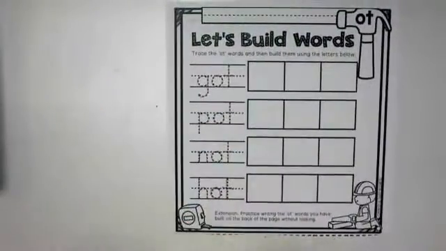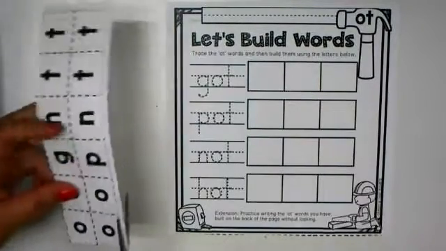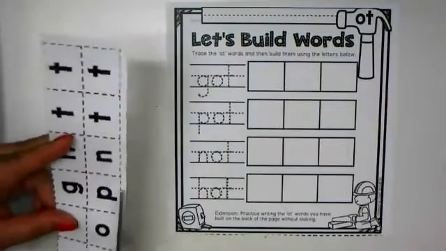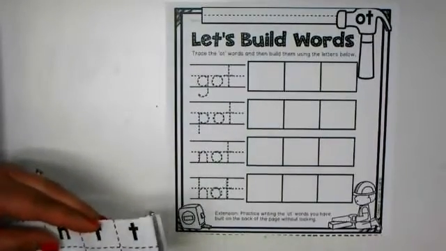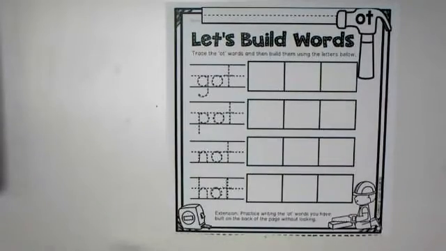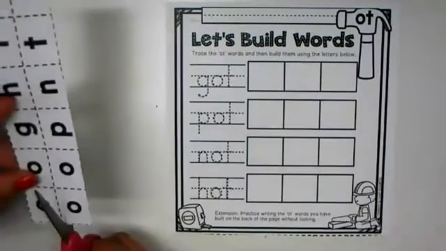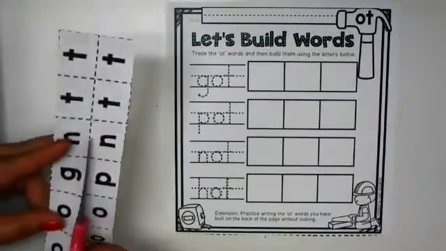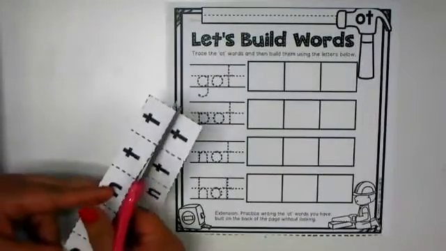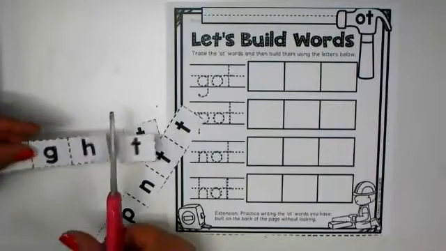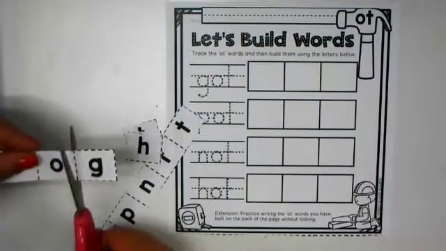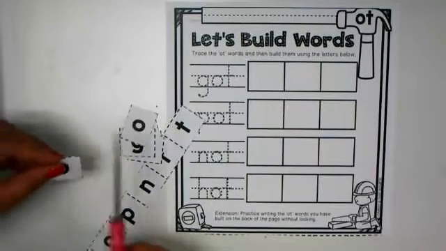Not only is this assignment good for learning how to build words, sound out words, and practice our letter sounds, but it's also great for our fine motor skills because we're cutting and gluing. There's so many things you're learning in this assignment, even if you didn't know it. We're writing, we're cutting, we're gluing, we're reading, we're sounding out. A lot of good stuff is happening.